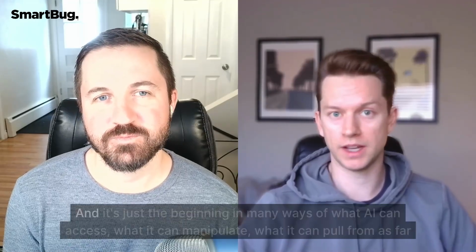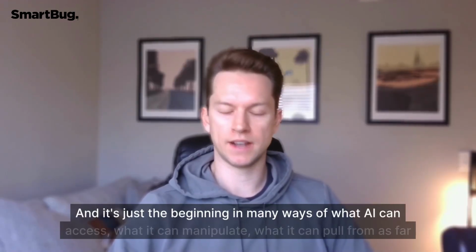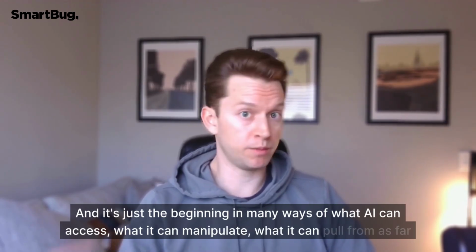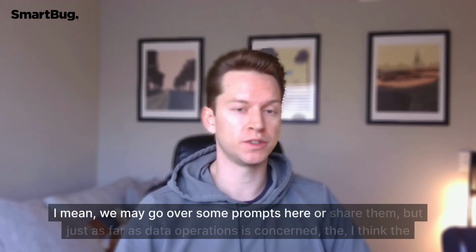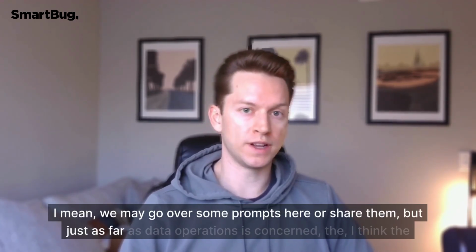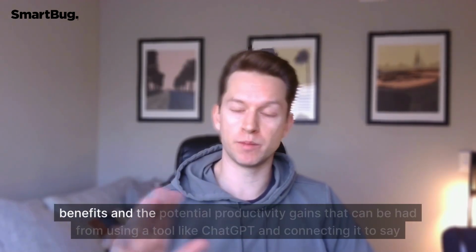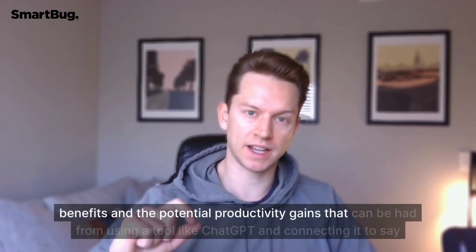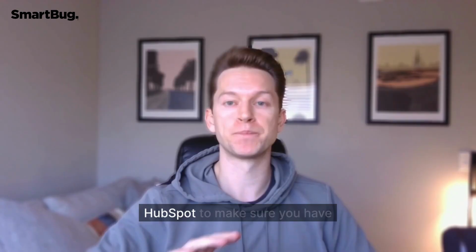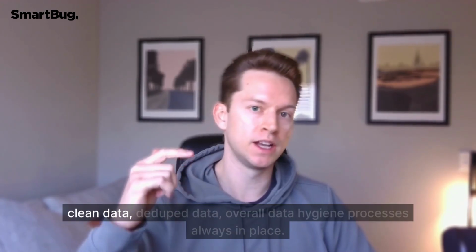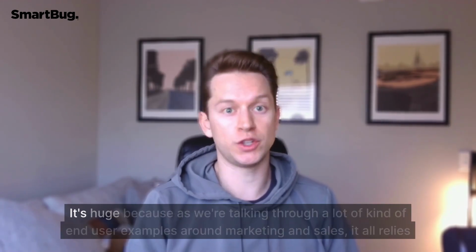Yeah, absolutely. And it's just the beginning of what AI can access, what it can manipulate, and what it can pull from as far as data is concerned. We may go over some prompts here, but as far as data operations, I think the potential productivity gains from using a tool like ChatGPT and connecting it to, say, HubSpot to make sure you have clean data, deduped data, and that the overall data hygiene process is always in place, are huge.